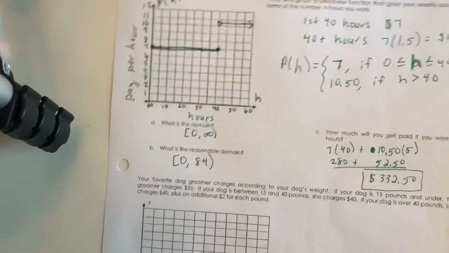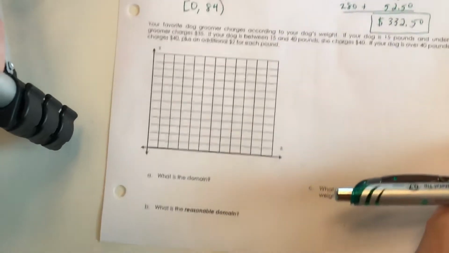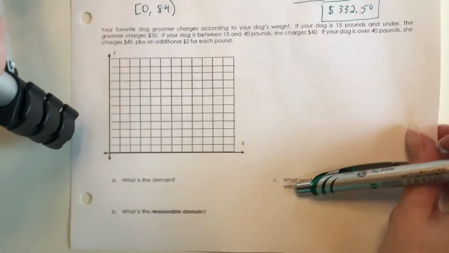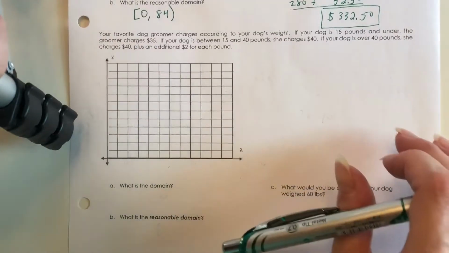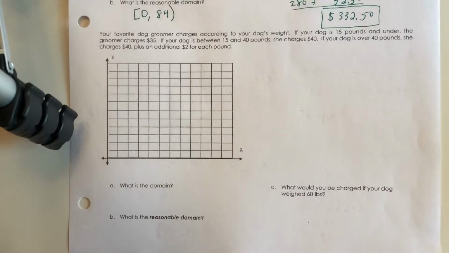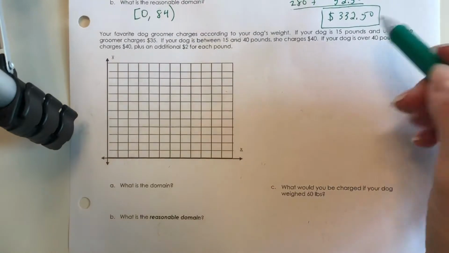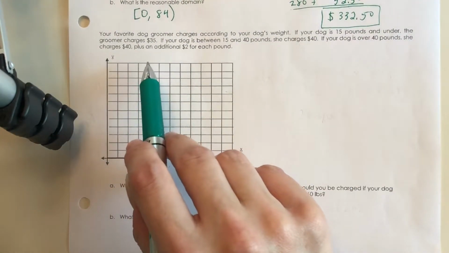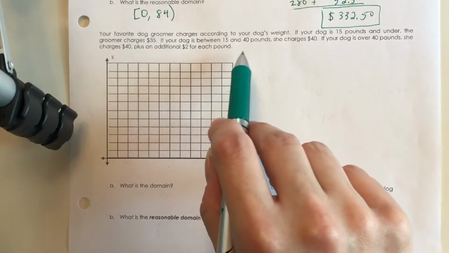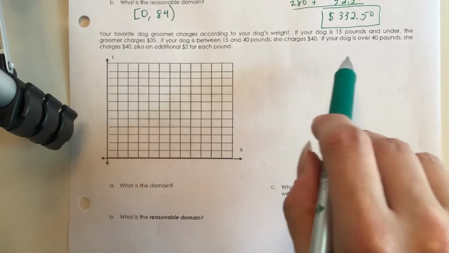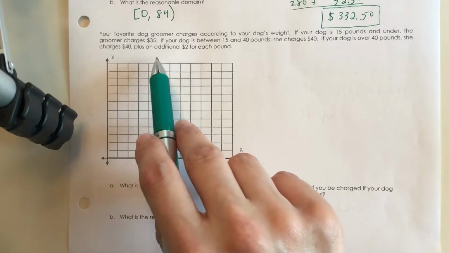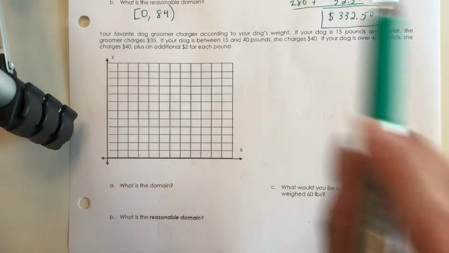Okay, let's look at the second one. Your favorite dog groomer charges according to your dog's weight. If your dog is 15 pounds and under, the groomer charges $35. If your dog is between 15 and 40 pounds, she charges $40. If your dog is over 40 pounds, she charges $40 plus an additional $2 for each pound.